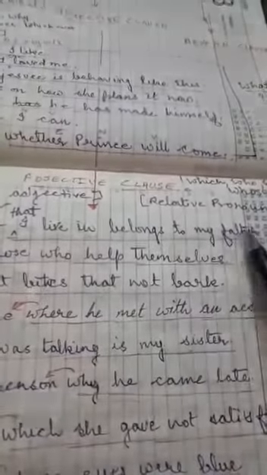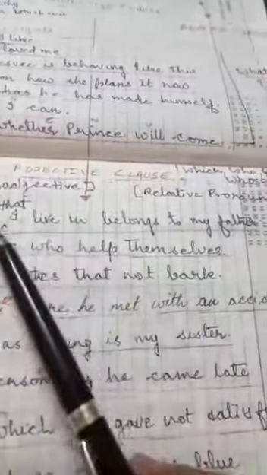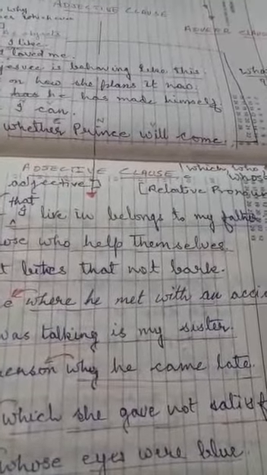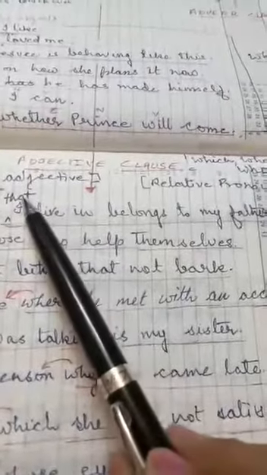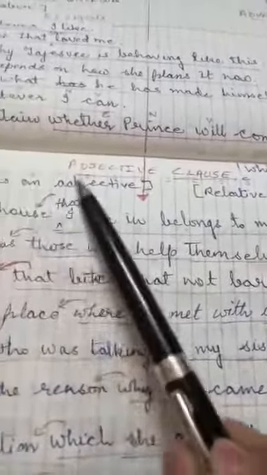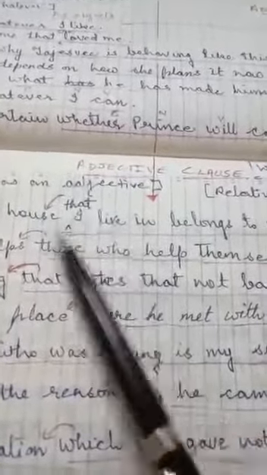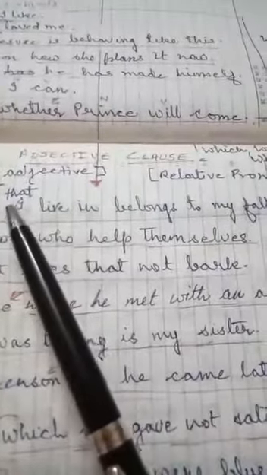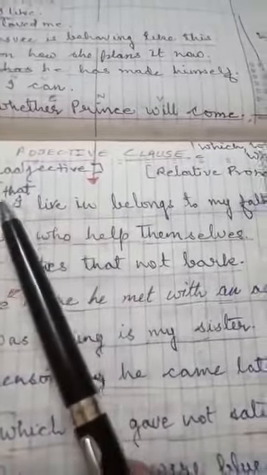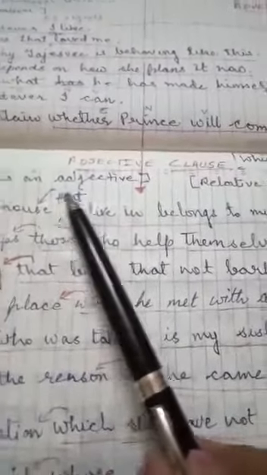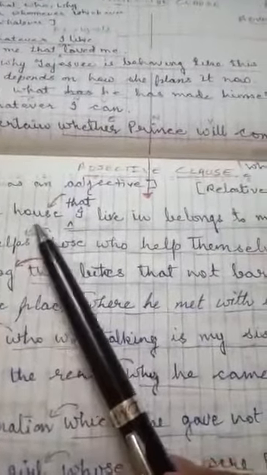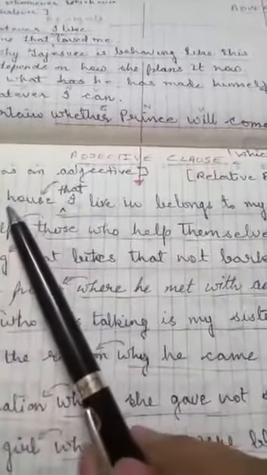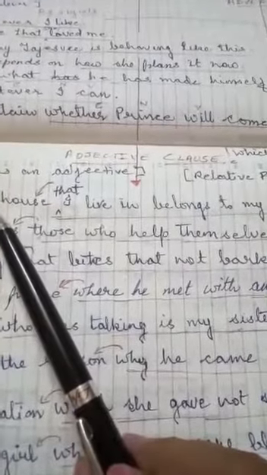The house that I live in belongs to my father. This is a complete adjective clause. How will you recognize it as an adjective clause? See, this word is used for modifying or describing the house. They are talking about the house that I live in. If you read the sentence "that I live in", here this word "that" is modifying, qualifying the house, and house is a noun. So this entire group of words is describing the house. So here we have an adjective clause.